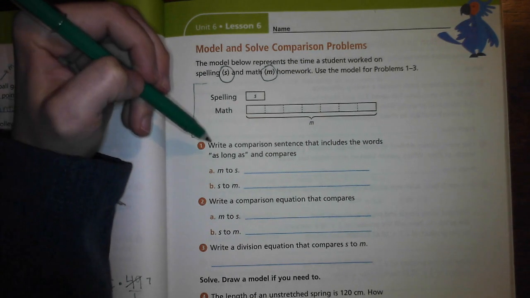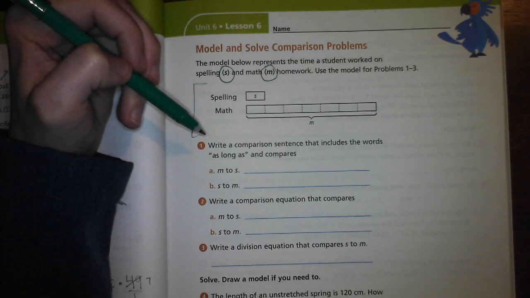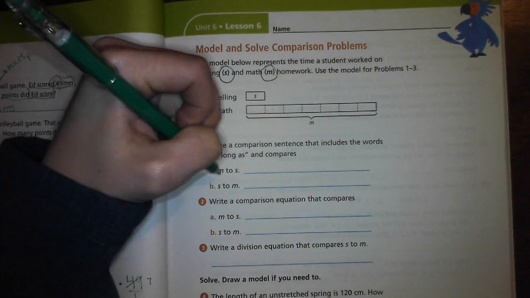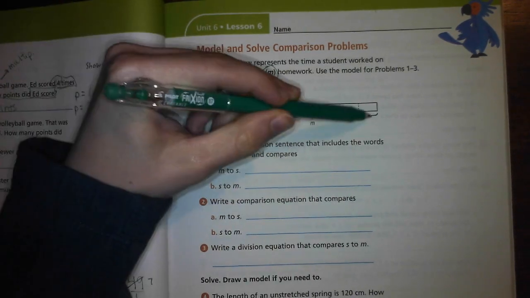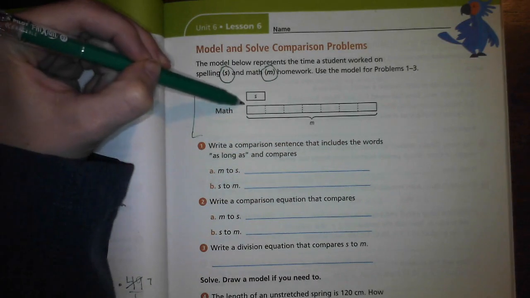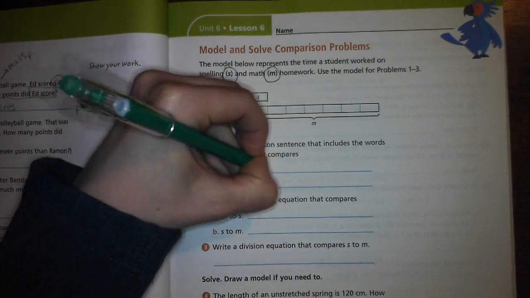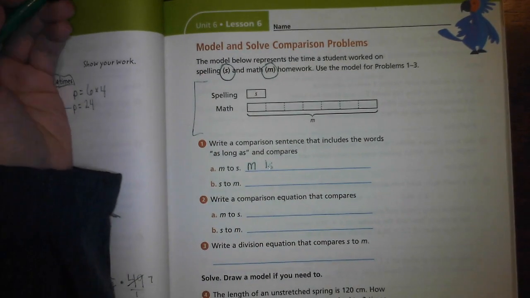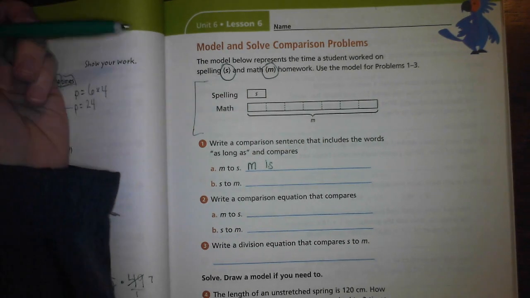So, write a comparison sentence that includes the word as long as. Okay. So, it says M to S. So that means I am comparing M to S. So I'm starting with M. So M is, and I need to use the words as long as. So how many times as long as S is it?